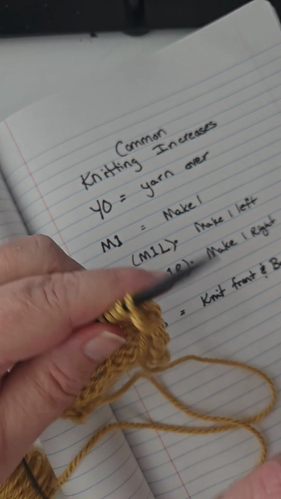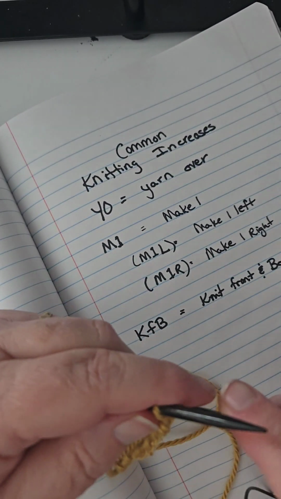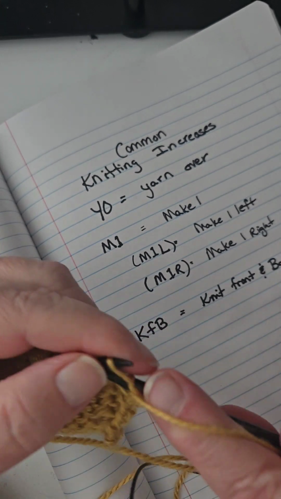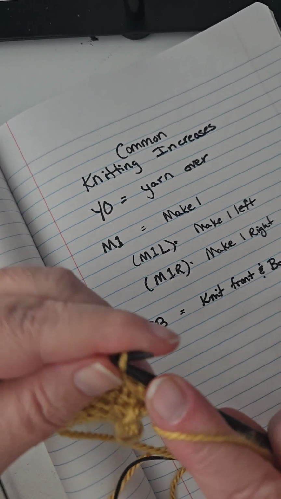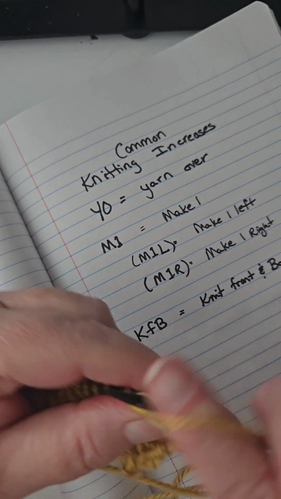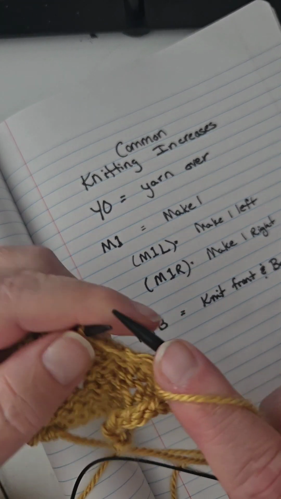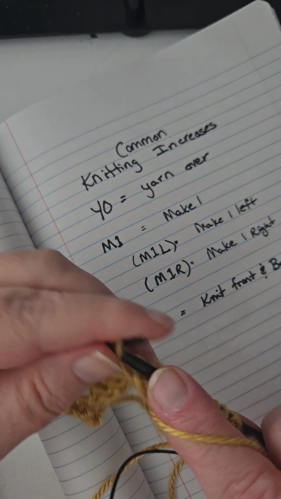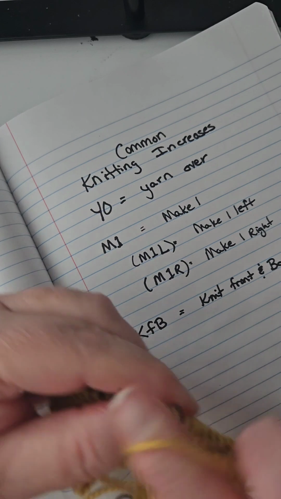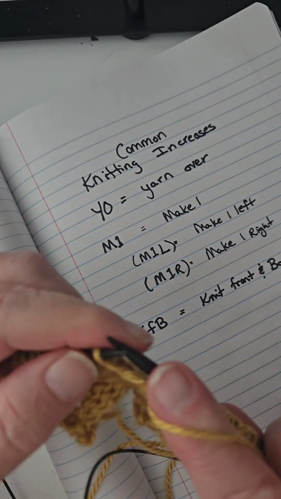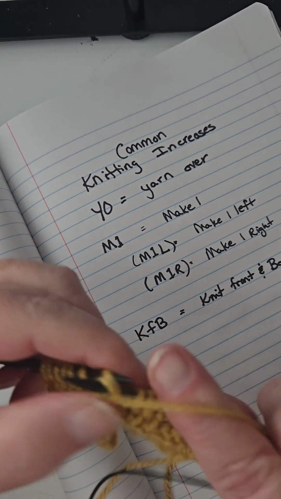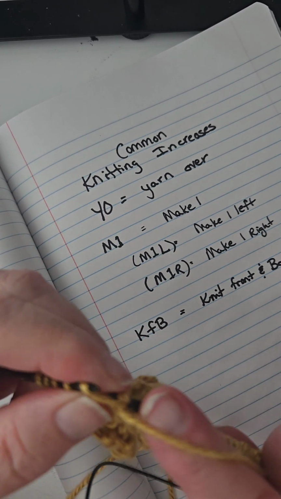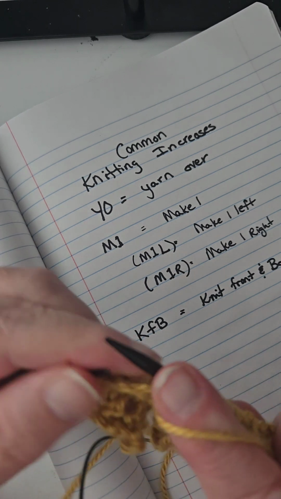Let's purl one more row across so you can see better what I mean there by that little purl increase, or that second knit through the back loop on there looks like a little purl. I split my yarn there.